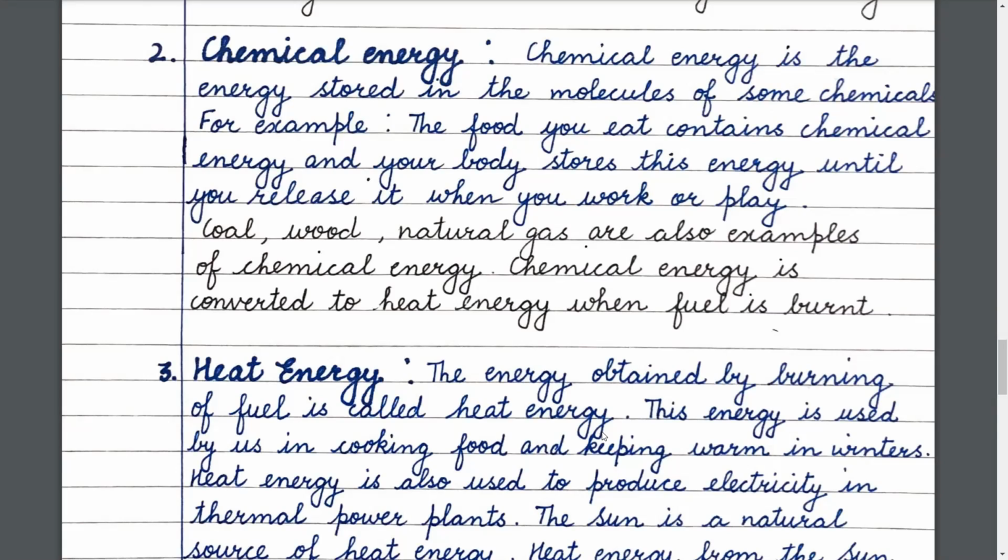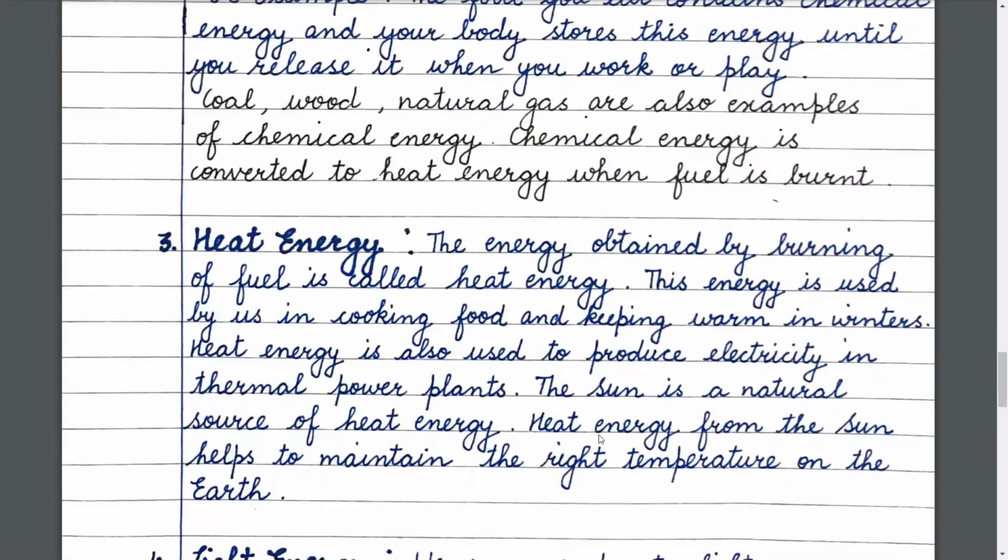So, next type of energy is heat energy. The energy obtained by burning of fuel is called heat energy. This energy is used by us in cooking food and keeping warm in winters.